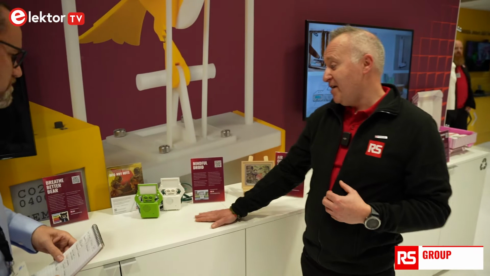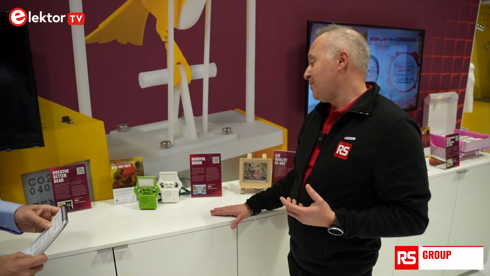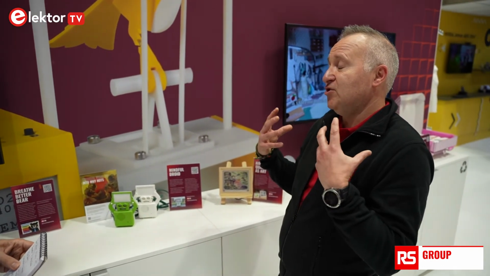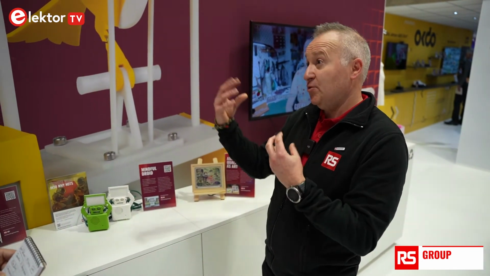So the Mindful Droid here is a wonderful example of activist engineering. This project was inspired by a young girl called Ella, who unfortunately lost her life. She died due to a chronic asthma attack. She's a London schoolgirl, in a very polluted area. It was triggered by the air quality, triggered her asthma attack, and unfortunately she passed away.